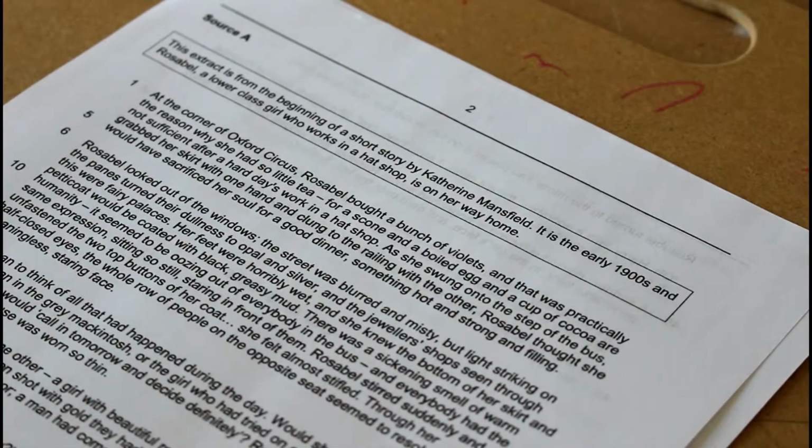But the second paragraph: Rosabelle looked at the windows. The street was blurred and misty, but the light striking on the panes turned their dullness to opal and silver. And the jewellers' shops seen through these were fairy palaces. Her feet were horribly wet, and she knew the bottom of her skirt and petticoat would be coated with black greasy mud. There was a sickening smell of warm humanity. It seemed to be oozing out of everybody in the bus, and everybody had the same expression, sitting so still, staring in front of them. Rosabelle stirred suddenly and unfastened the two top buttons of her coat. She felt almost stifled. Through her half-closed eyes, the whole row of people on the opposite seat seemed to resolve into one meaningless staring face.